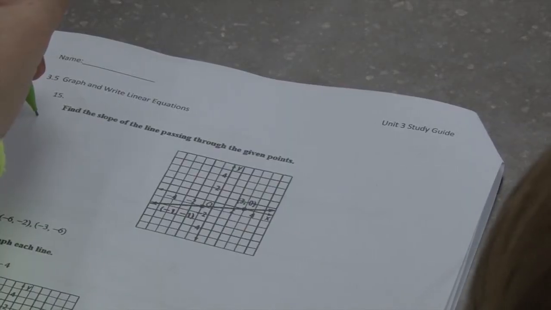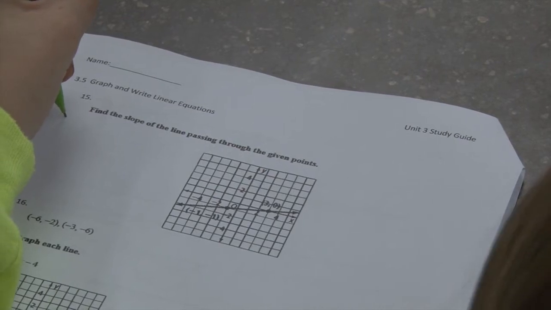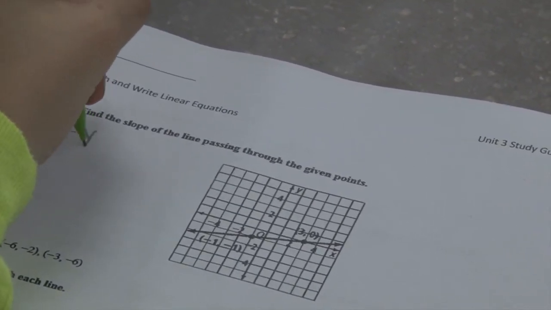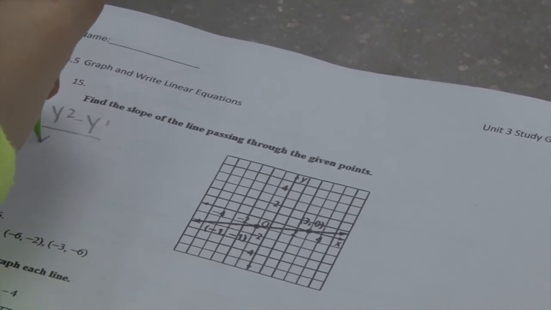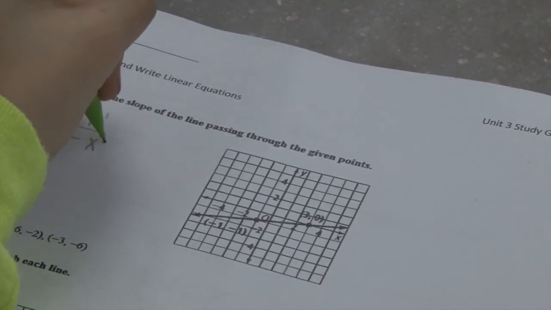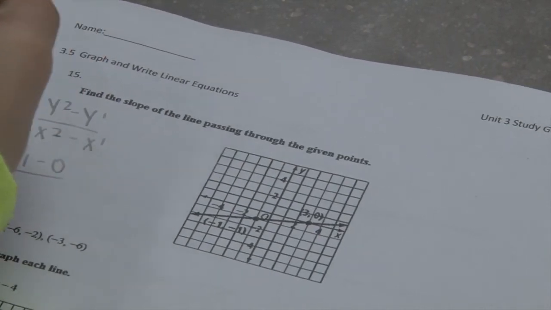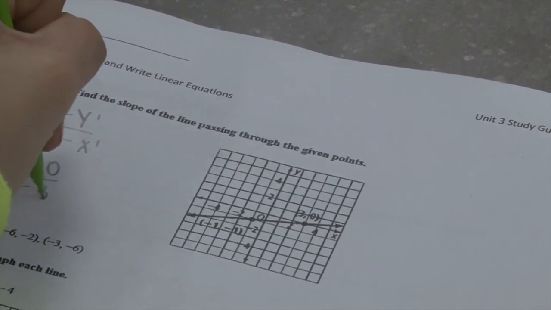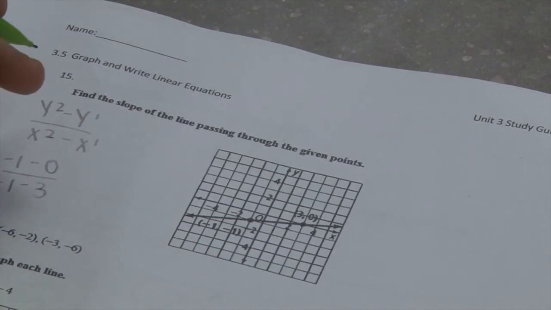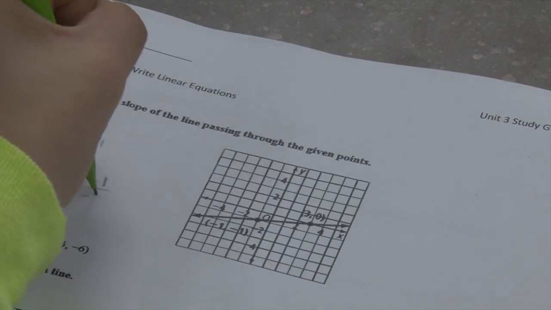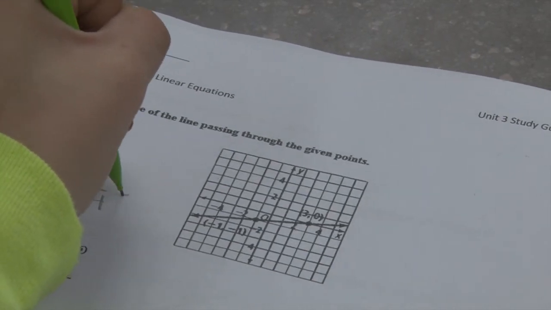Question 15. So what you do first is you do y2 minus y1 over x2 minus x1. And when you figure that, it'll be negative 1 minus 0 over negative 1 minus 3. And then after that, it'll be negative 1 over negative 4, which you divide out to be 1/4.